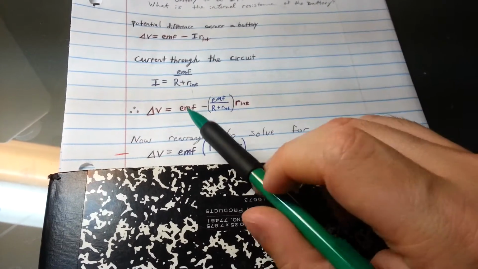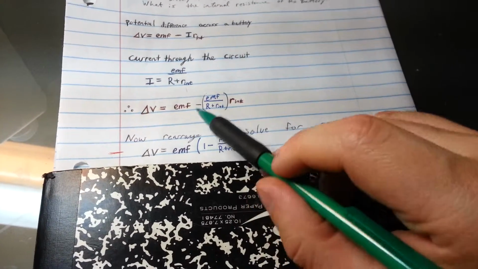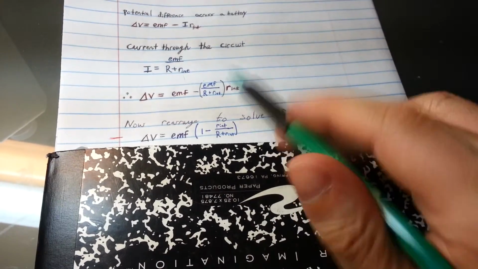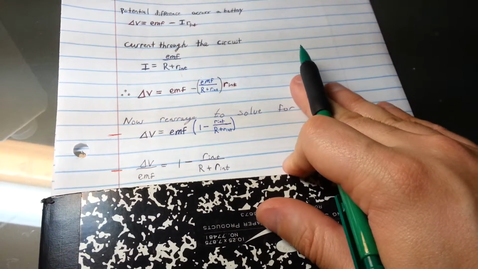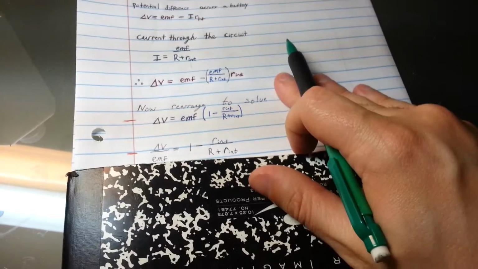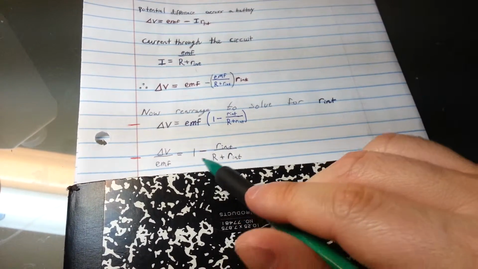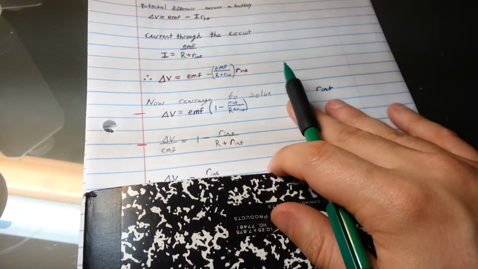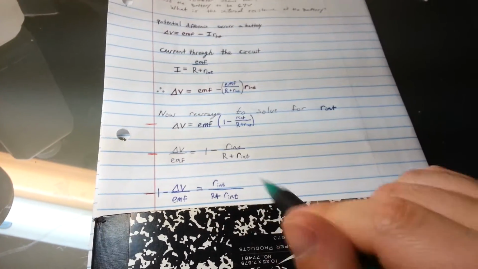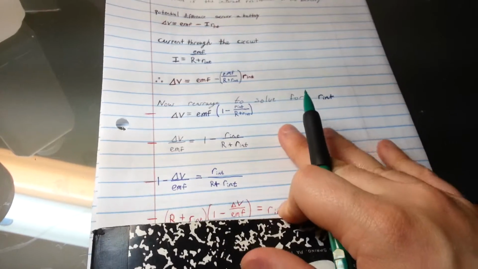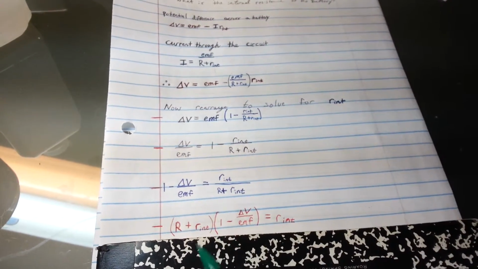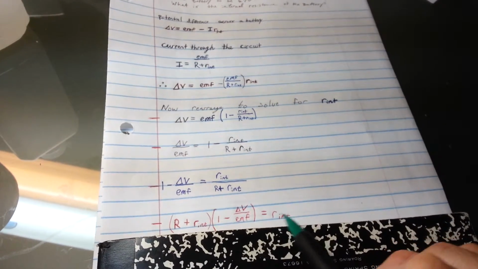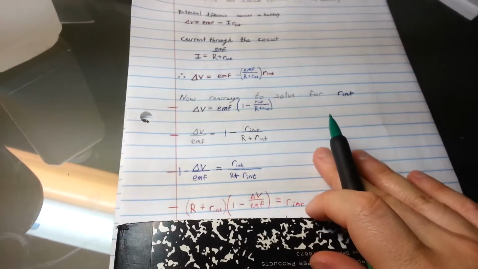First things first, factor out the EMF. Both these terms have EMF in them. Then rearrange, distribute this R internal, divide by the EMF, then move this -1. Divide by a negative, and this is what you'll get. Now we can start solving after we get to this point. So we're now solving for the actual internal resistance.